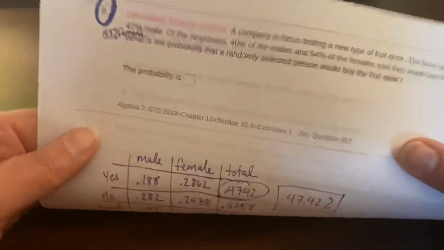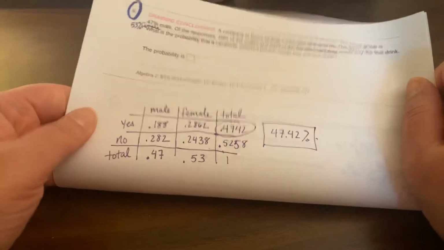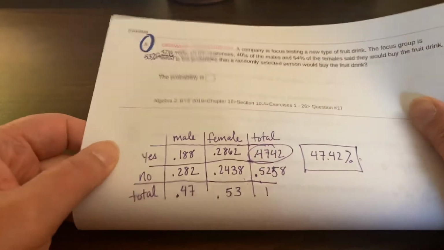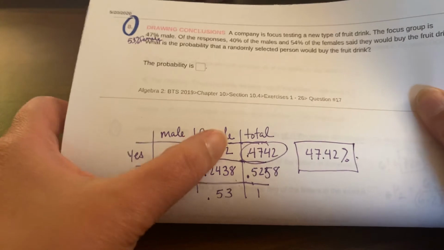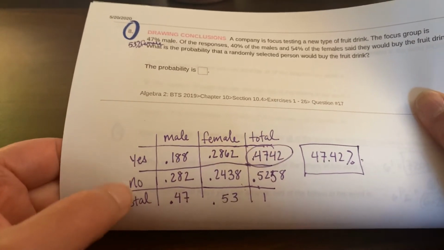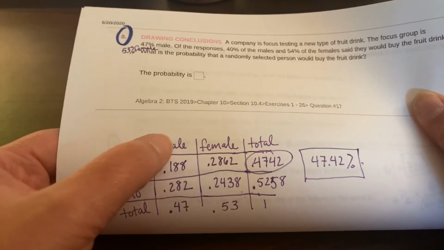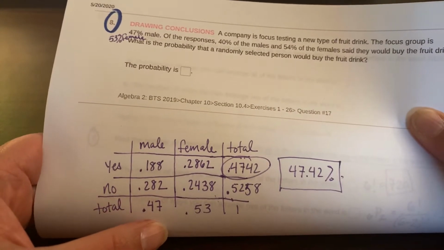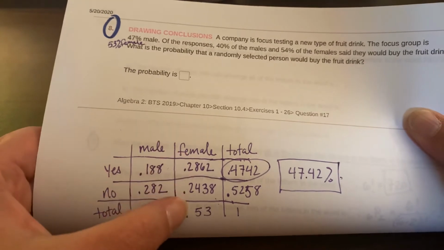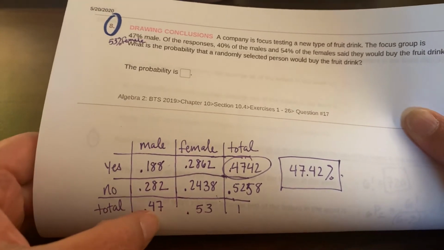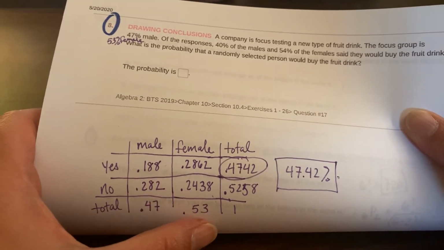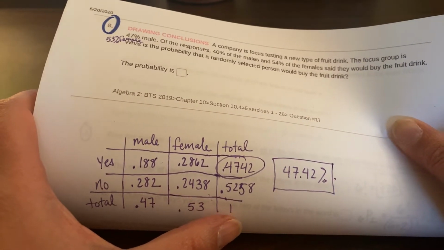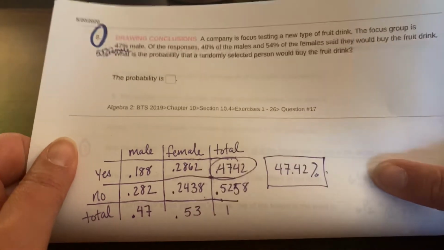And I made a chart for this one because it just helped me to visualize things more. To note, I put male, female, total on the top, yes, no, and total on the bottom. And we know that the total number of males was 47%, so that's 0.47. The total number of females, well, the percentage was 53%, so 0.53. And the total would be 1 whole, right? This is a relative frequency chart.